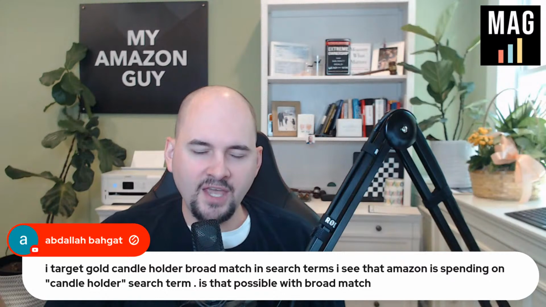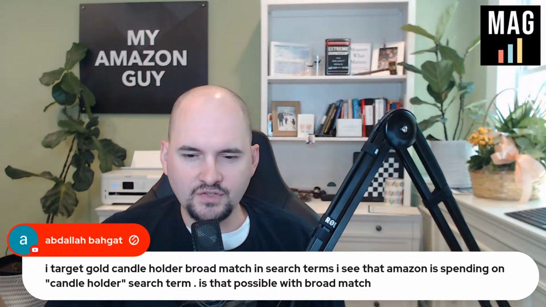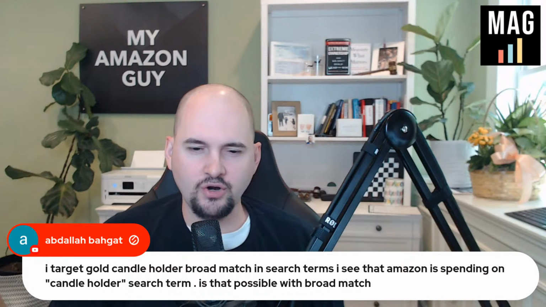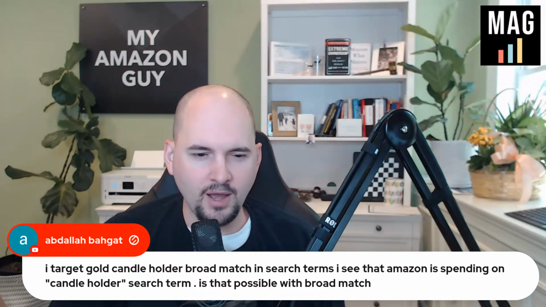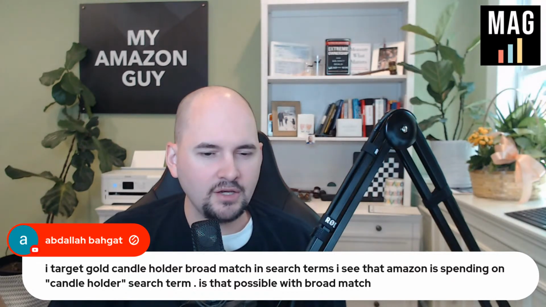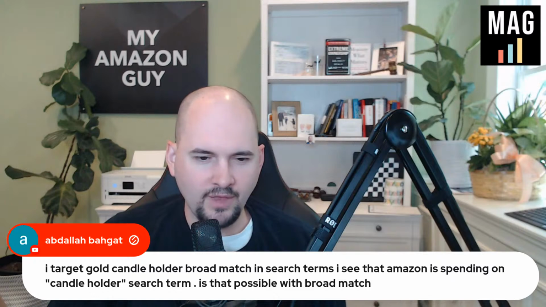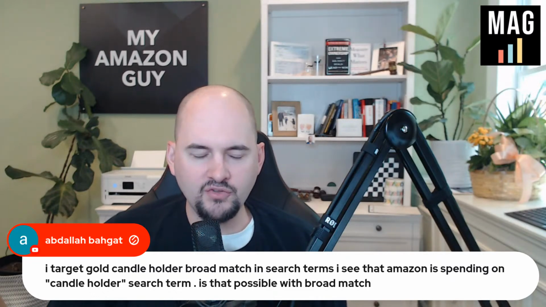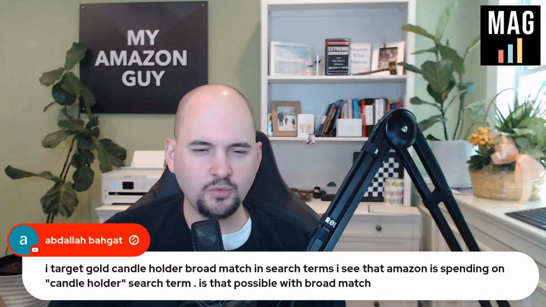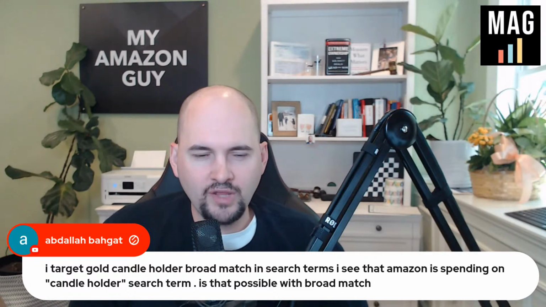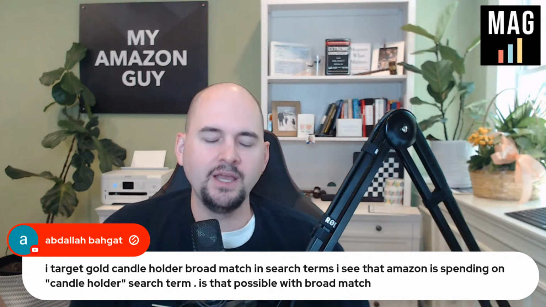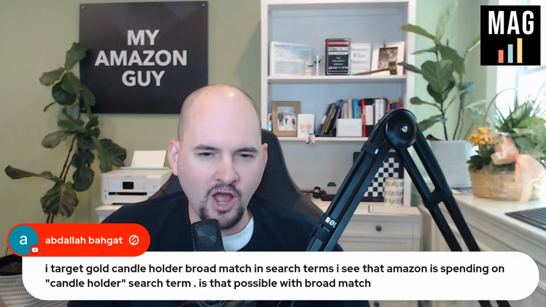I target gold candle holder broad match in search terms. I see that Amazon is spending on candle holder search term. Is that possible with broad match? Gold candle holder and candle holder. Yes, that would make perfect sense because a broad match will include anything that could be remotely close to that search, including a phrase of the broad.